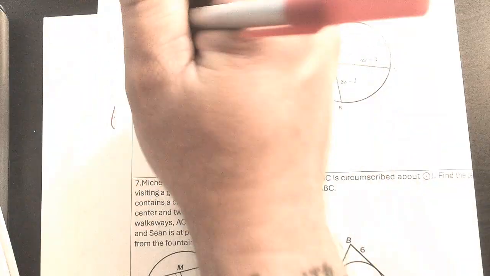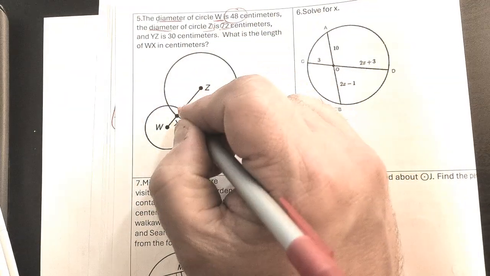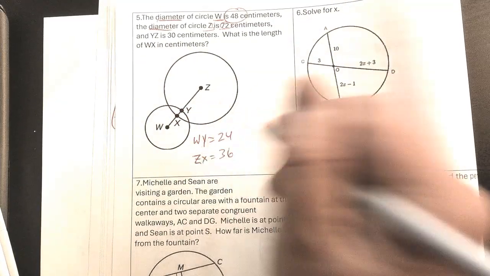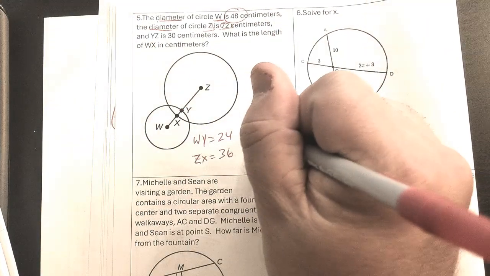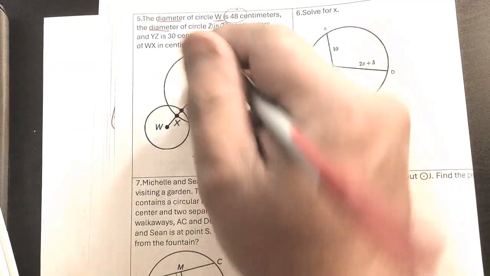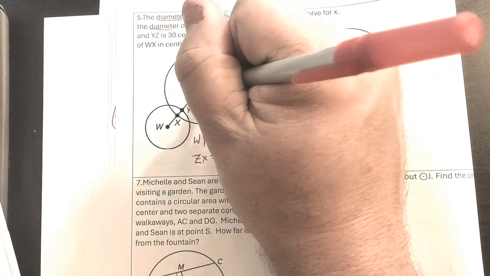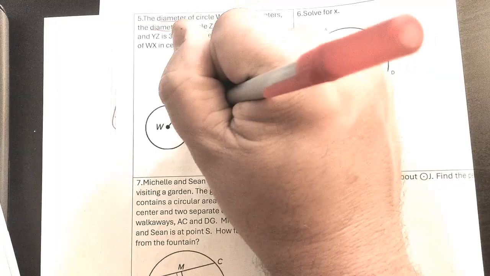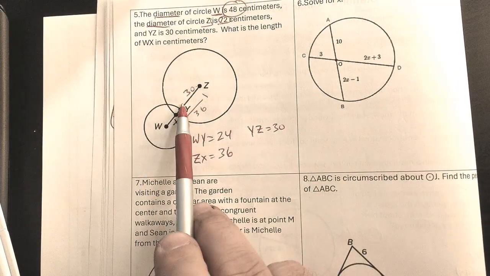Okay, now it says the diameter of Z is 72. Well, from Z to X, that's the radius, and that's 36. What else do they tell us? They tell us YZ is 30. So from Y to Z is 30, and from Z to X is 36. So it makes XY. Is that what it's asking for?